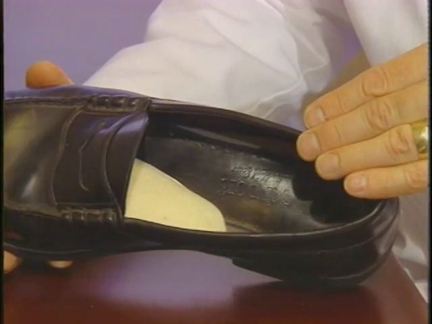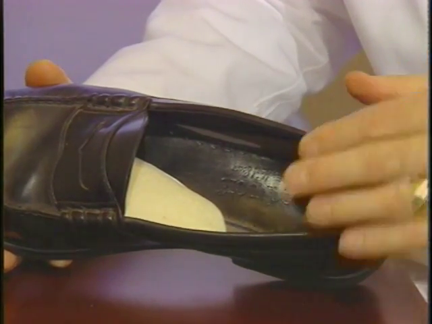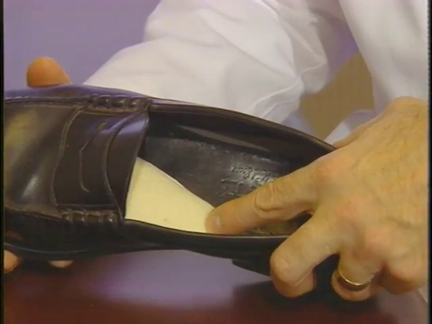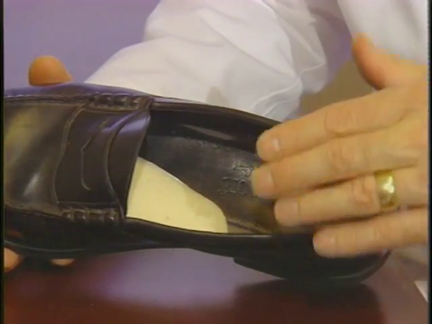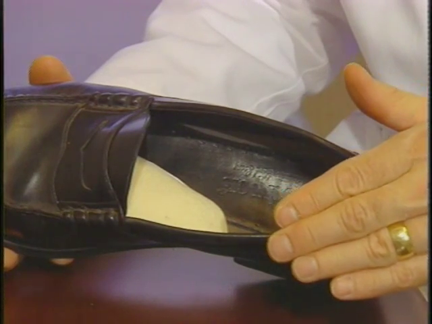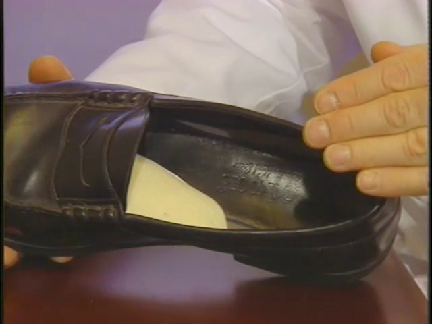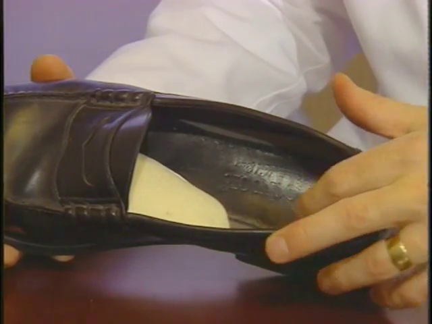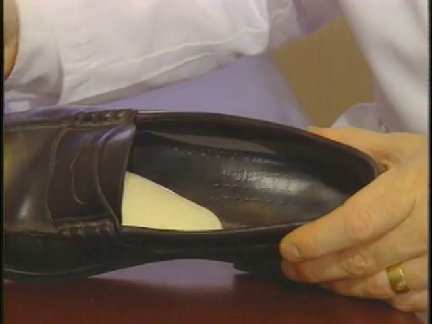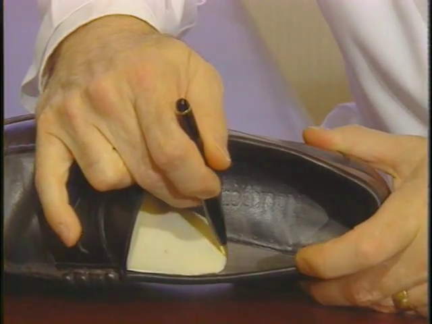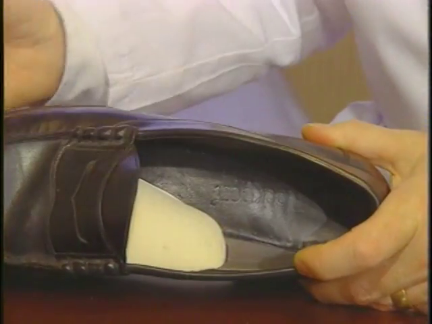Once the pad is in the shoe, you can carefully slide your foot into the shoe and step down on the pad in a weight-bearing position and see how it feels. You'll usually know right away whether it's in the right position or not. Sometimes it'll feel like the pad is too close to the toe box, and sometimes it'll feel like it's too close to the heel.